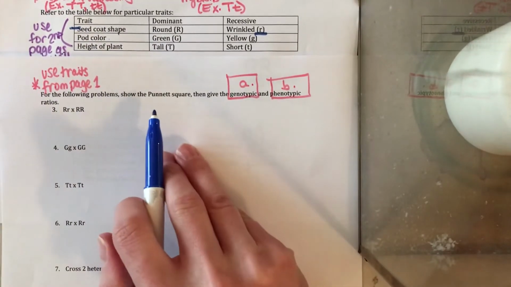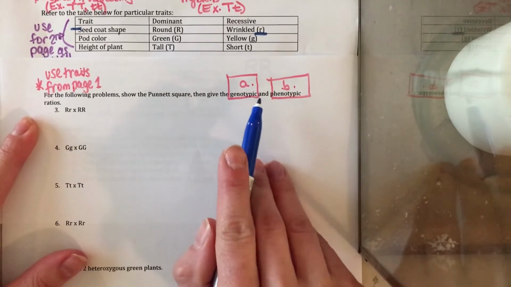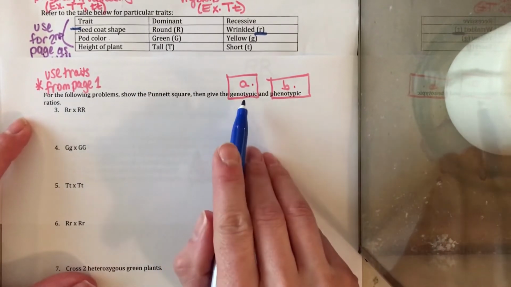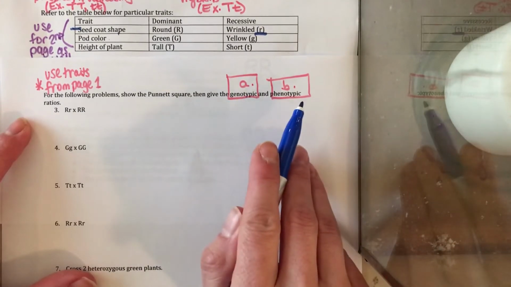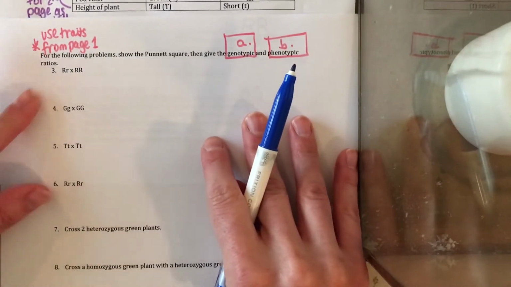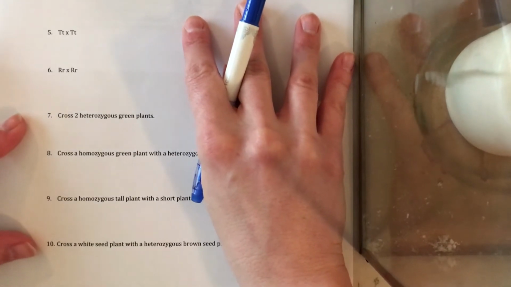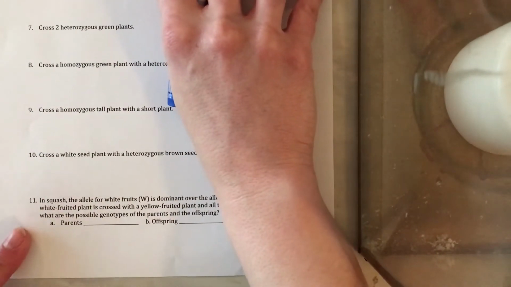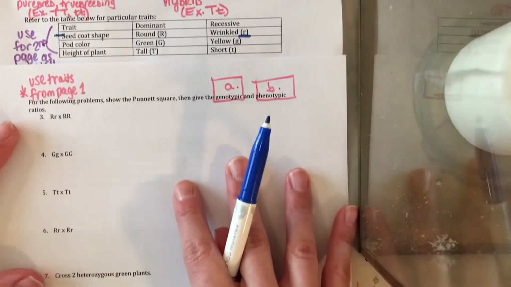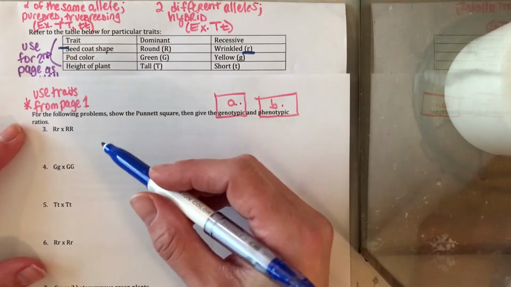So for the following problems, show the Punnett square, then give the genotypic and phenotypic ratios. So Punnett square, that's part 1, right? Genotype ratio, part 2. Phenotype ratio, part 3. So for numbers 3 through 6, we're given the genotypes. But for numbers 7 through 10, we have to determine the genotypes. And then 11 is taking it one step higher, so we have to apply our thinking. So going to number 3, we're looking at the letter R, so that's round and wrinkled.